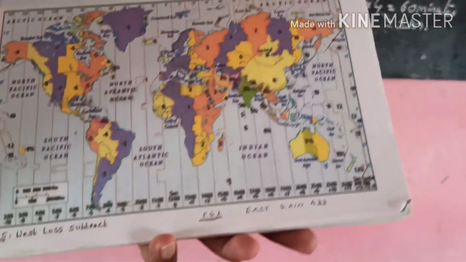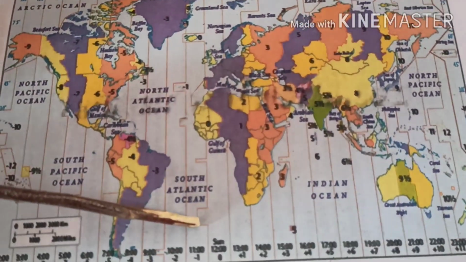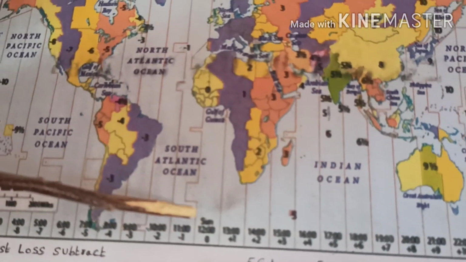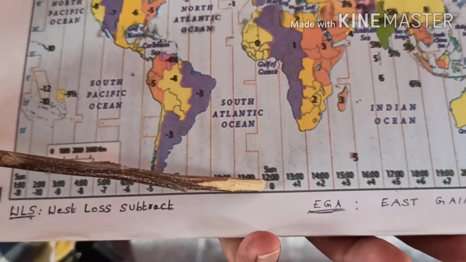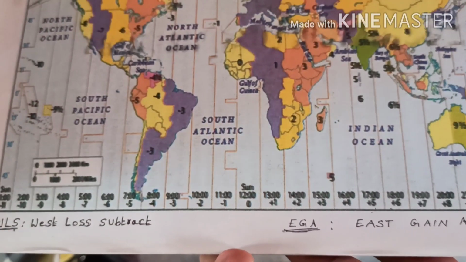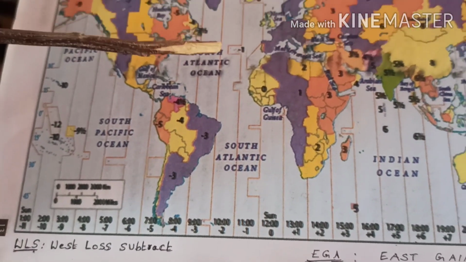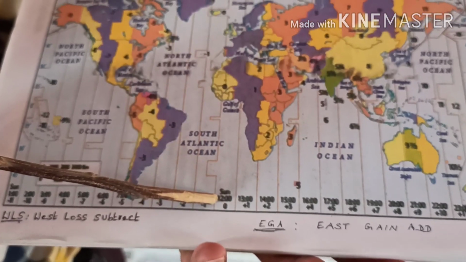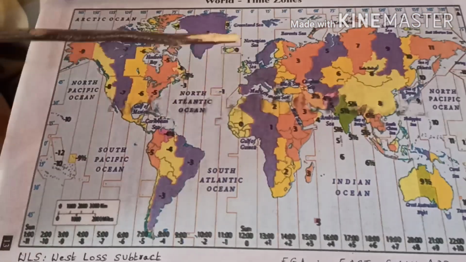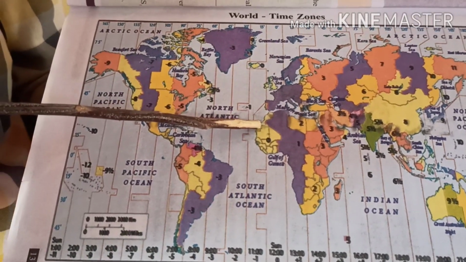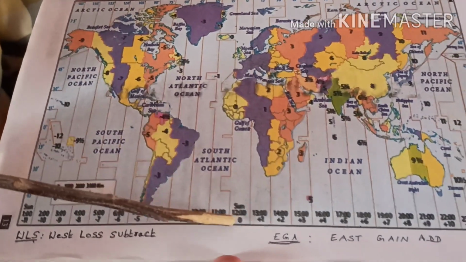For example, the time at 0 time zone is 12 p.m. What are the places located at 0 time zone? Western Sahara and England are the places located at 0 time zone.